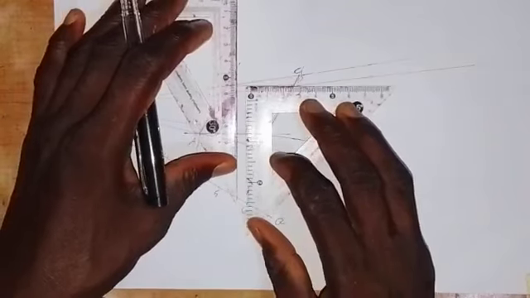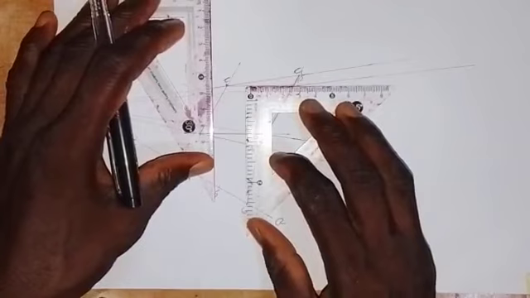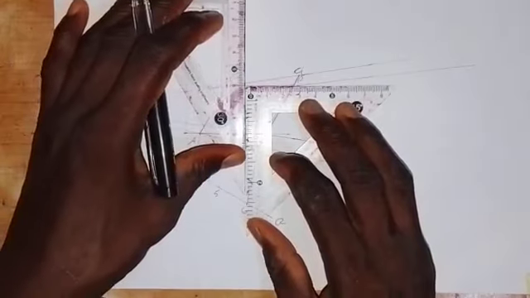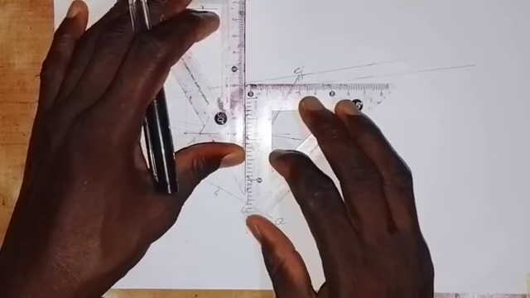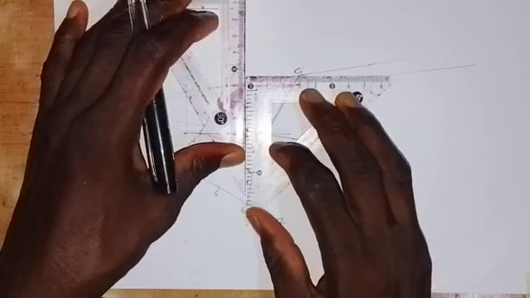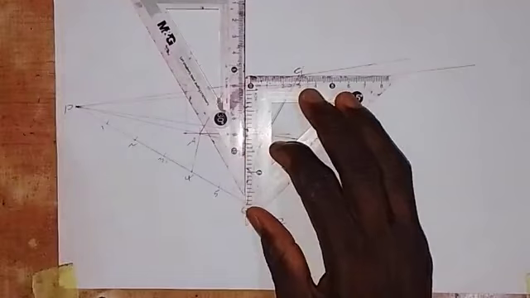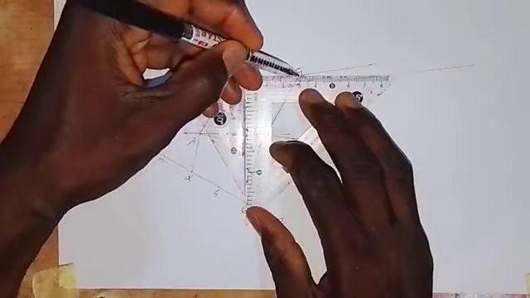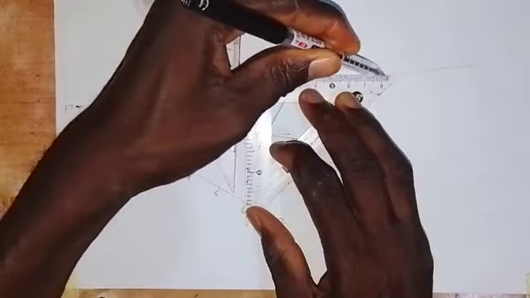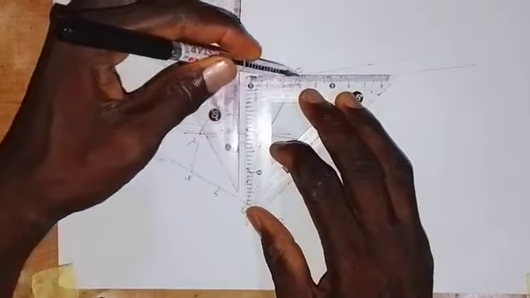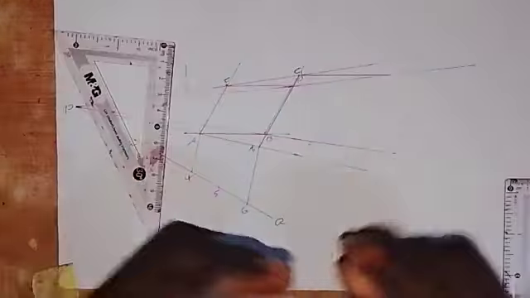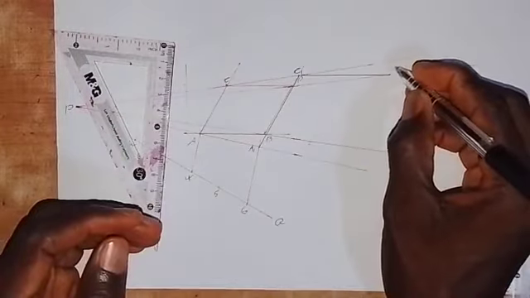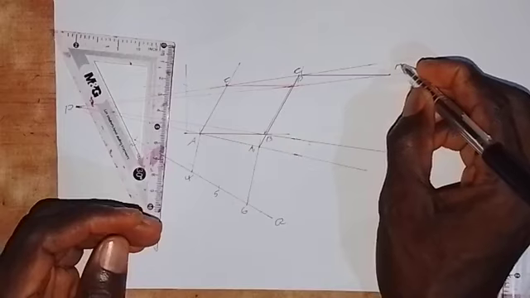Okay, I need to move it up a bit. So I'll still set it on line CD. Then shift the set square up to point C1, and then draw this line. Okay, so wherever it touches this line is point D1. So this is point D1 for enlargement.